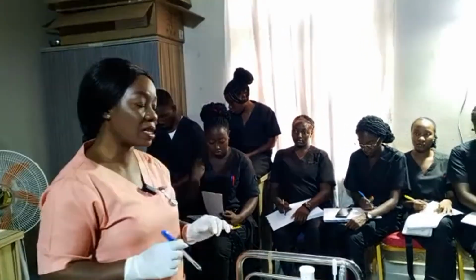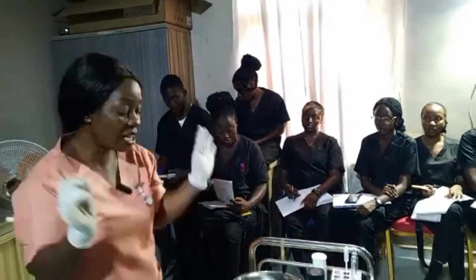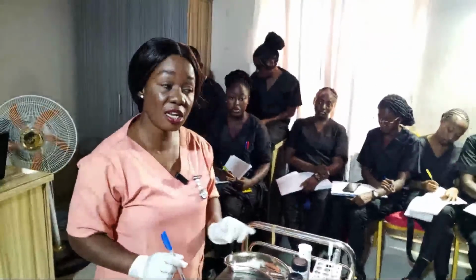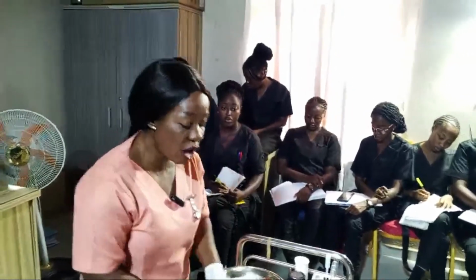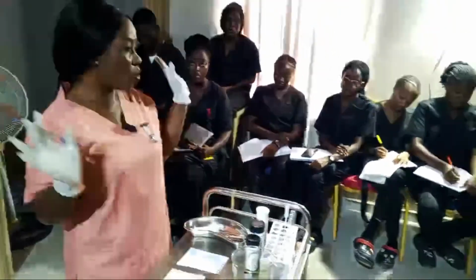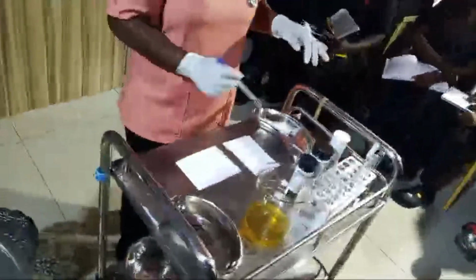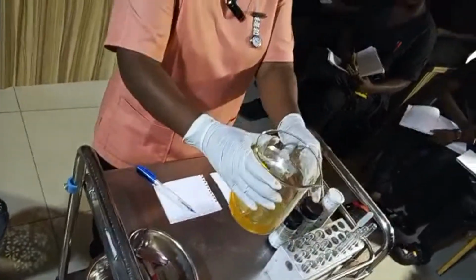So let's go ahead. Let's look at the physical examination. Forget that I did not touch any urine. It is very important that you do physical examination of the urine. So avoid contaminating everything. I keep it this way. Let's look at this urine, right?